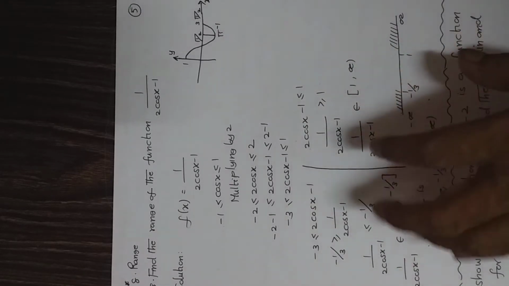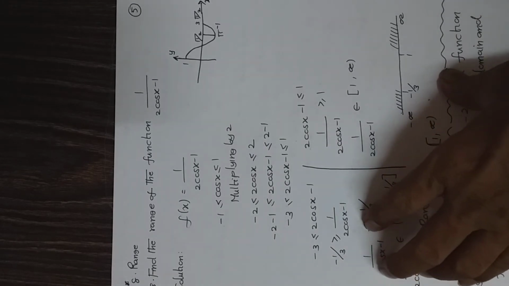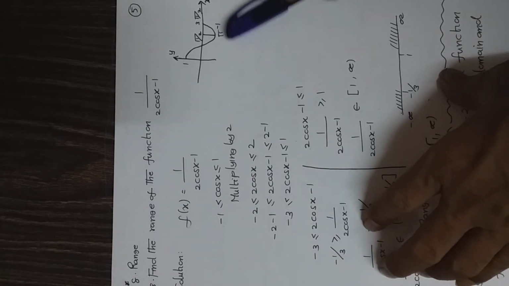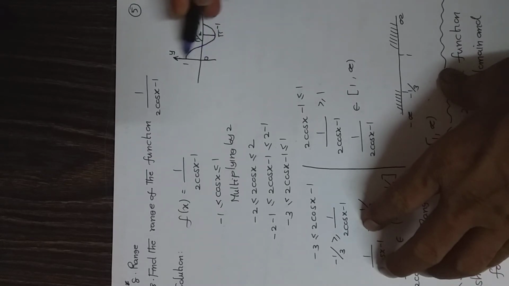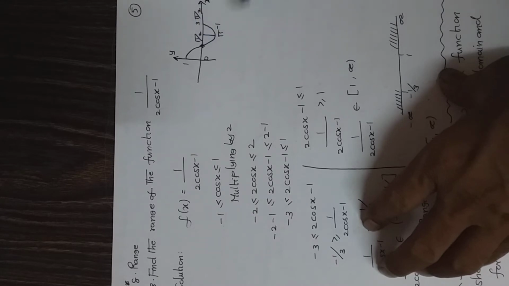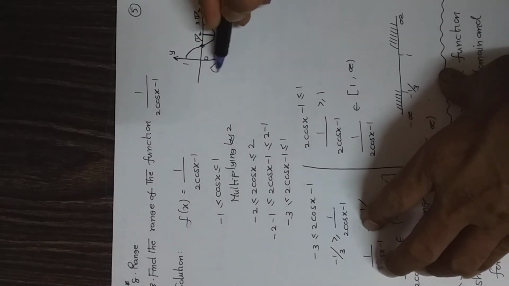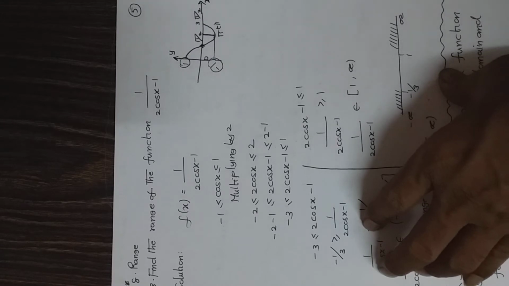See, I draw the graph also here. This is a cos x graph. This is only one circle I draw. This is 1, so this is 0 degree. So cos 0 is 1. Whereas cos pi by 2 is 0. This is cos pi, minus 1. So this value is minus 1. This is the minimum value, this is the maximum value. More than that it won't go. You understand, students? We study cos graph and sine graph in detail in trigonometry.